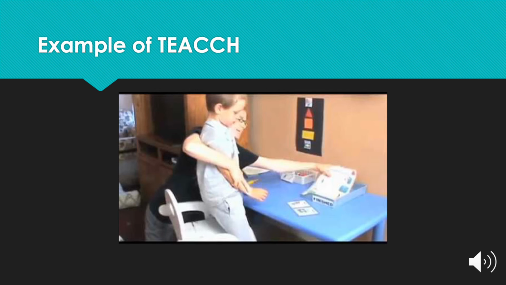Triangle, square, rectangle, square. People. Six.